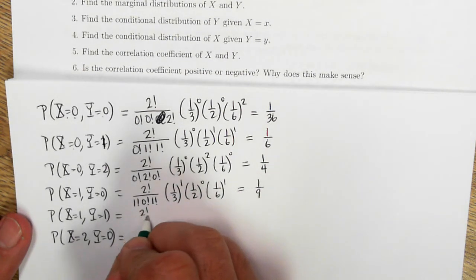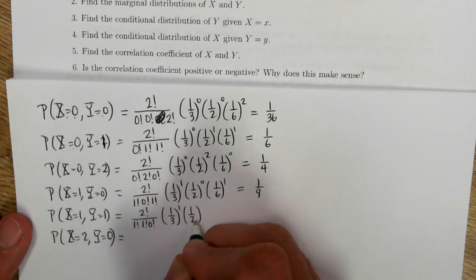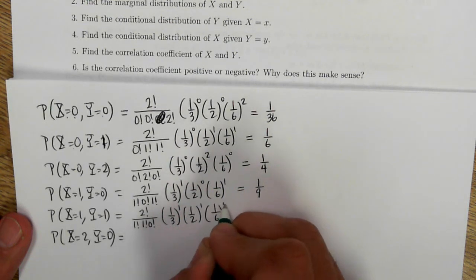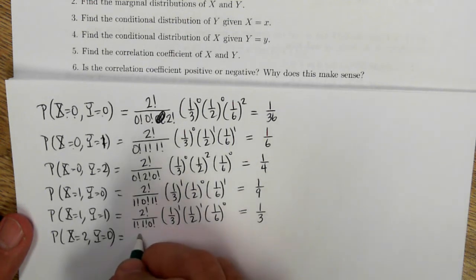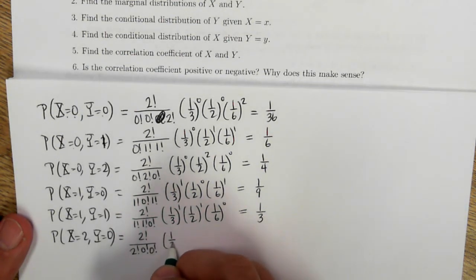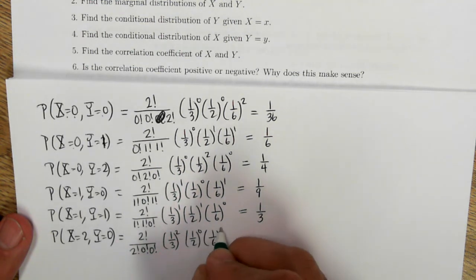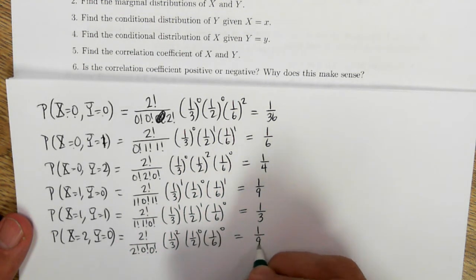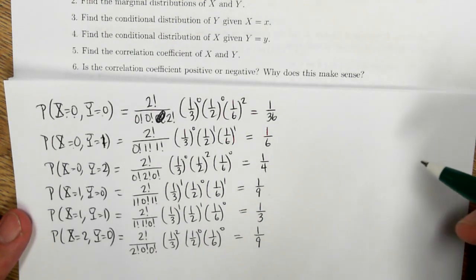Next possibility, 2 factorial over 1 factorial, 1 factorial, 0 factorial, 1/3 to the first, times 1/2 to the first, times 1/6 to the 0, and that works out to be 1/3. And the last possibility would be 2 factorial over 2 factorial, 0 factorial, 0 factorial, for 1/3 to the second, times 1/2 to the 0, times 1/6 to the 0, and that works out to be 1/9. And if I add all 6 of these fractions up, I had better get 1.